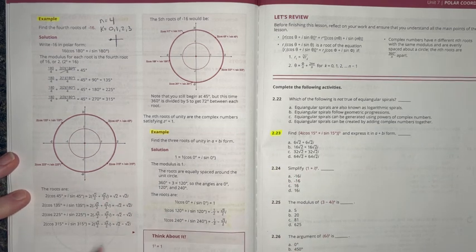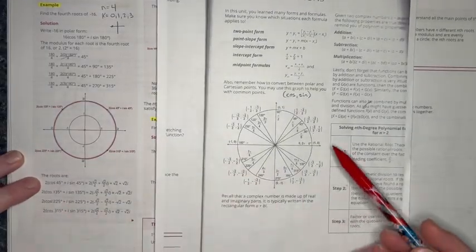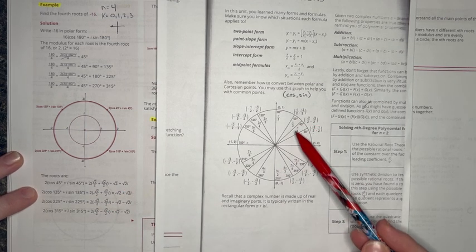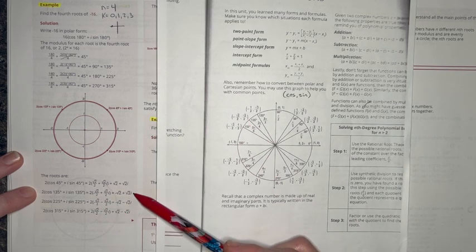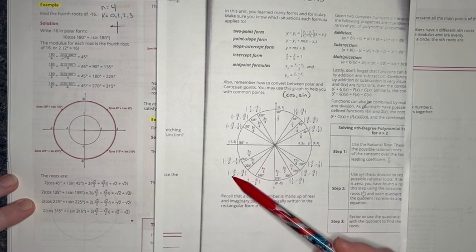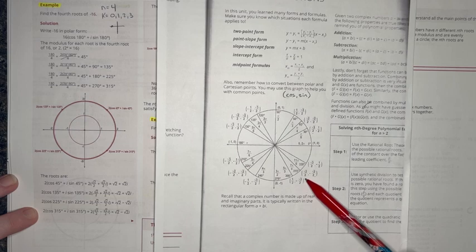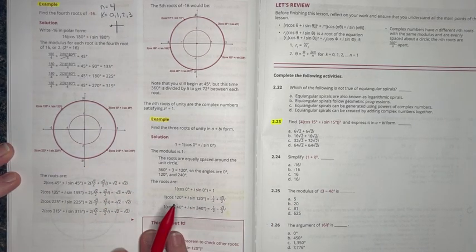But we need to find what the actual roots are. So we need to finish this problem. And to finish the problem, we need our unit circle. Because what is the cosine of 45 and the sine of 45? Distribute our 2 and get our answer. What is the cosine of 135 and the sine of 135? Distribute our 2 and get our answer. What is the cosine of 225 and the sine of 225? Distribute our 2 and get our answers. And so same for 315, okay? Distribute our 2 and get the answer. Those are the roots. These are the roots of the problem, okay?